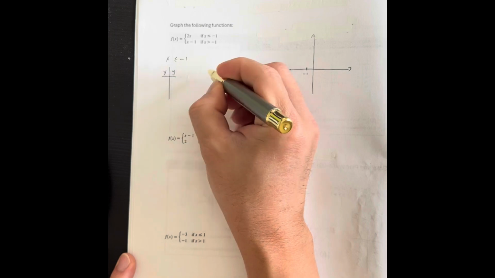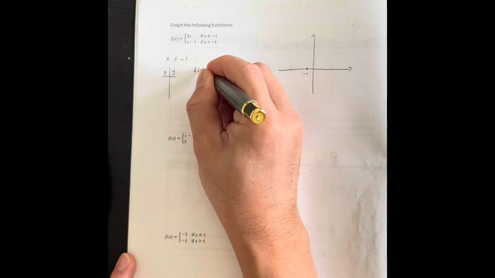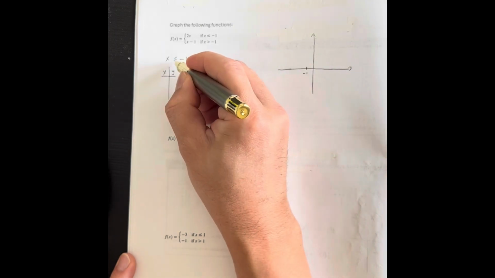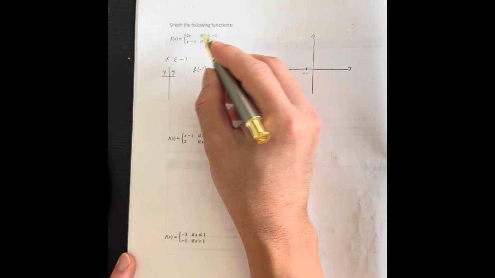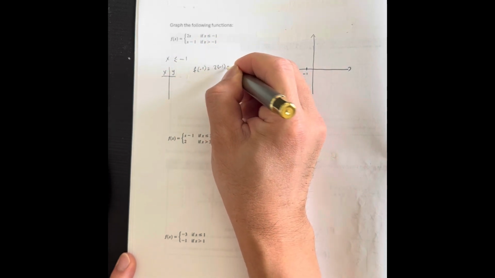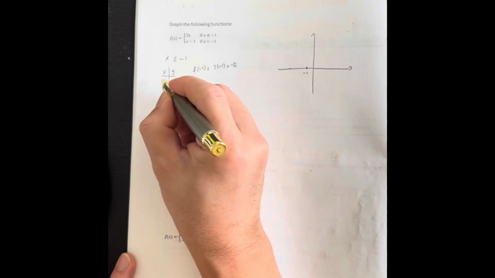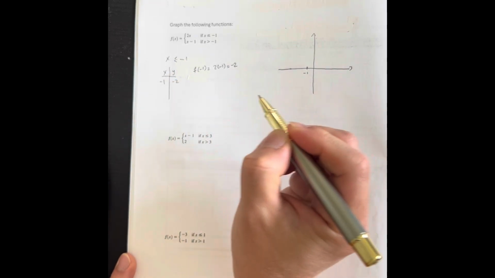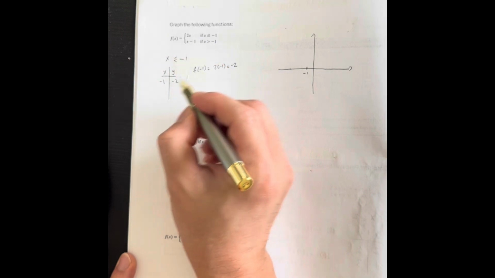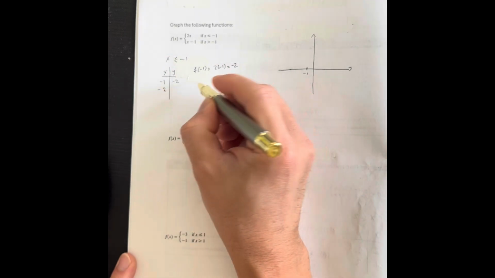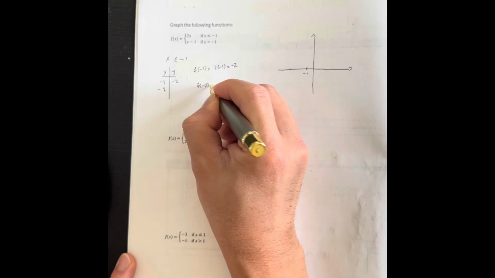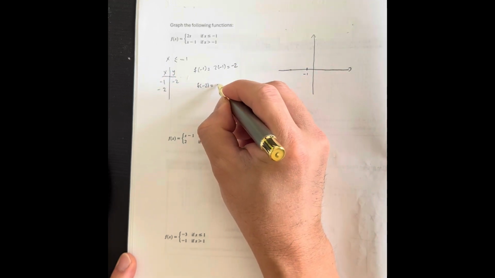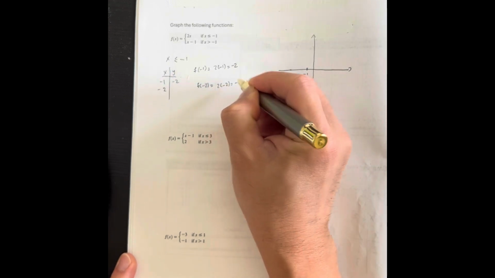So let's try f of negative 1. Since it's included, negative 1, that means 2 times negative 1, so that's negative 2. So when x is equal to negative 1, y is negative 2. Let's try negative 2. F of negative 2 is 2 times negative 2, which is negative 4.